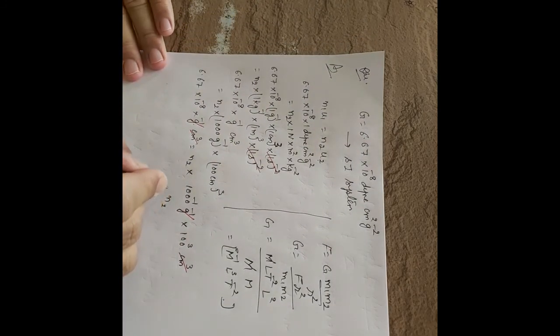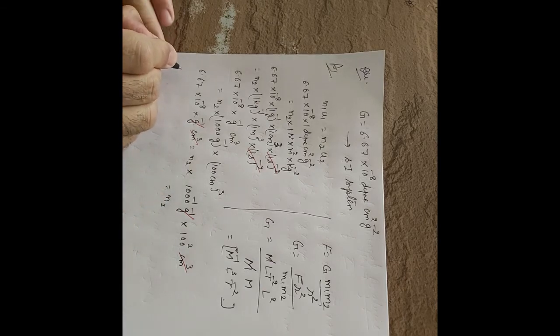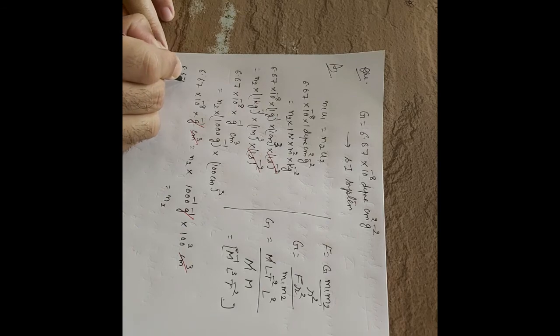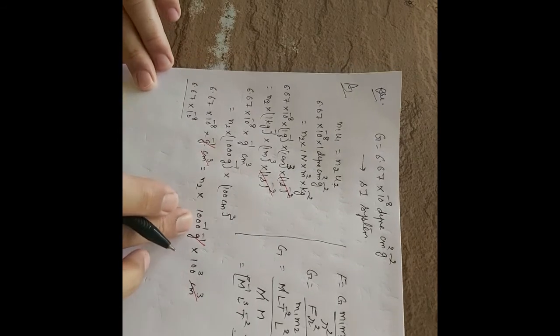So this N2, how much will it be? 6.67 10 to the power minus 8. What will happen? It will come in denominator, 100 to the power minus 1, and how much will it be? 100 to the power 3.